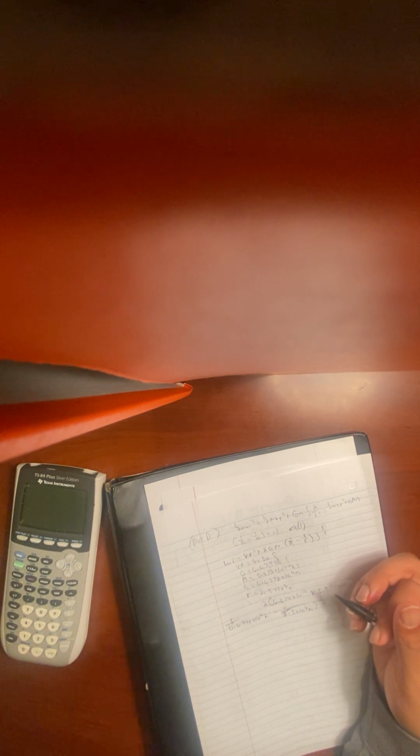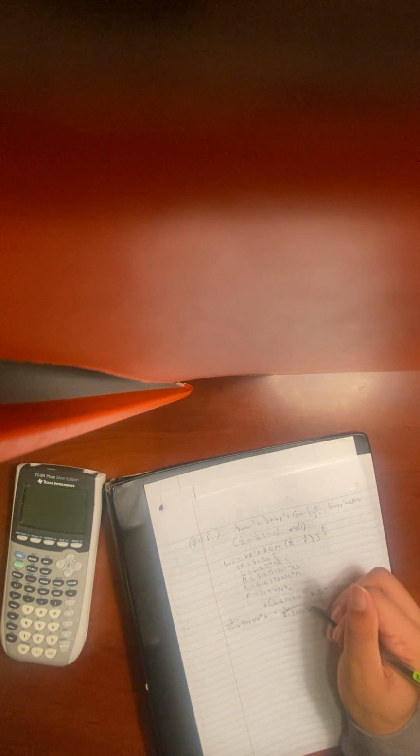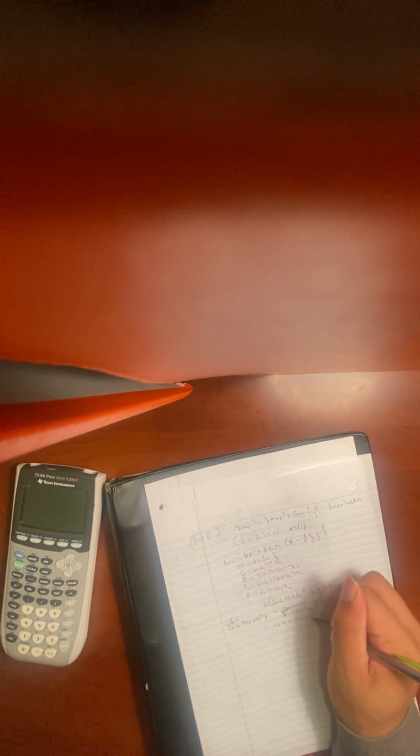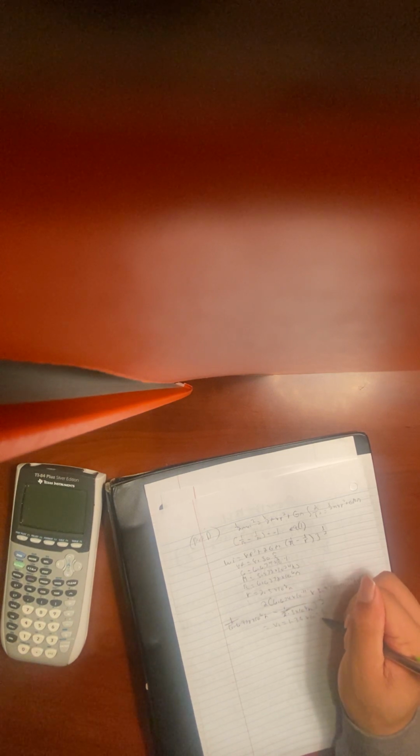Let me make sure I did this right though. Over 1/2. Okay, yeah, that's right. So solving this will give us our answer, which is vi equals 1.39 times 10 to the 4th meters per second.